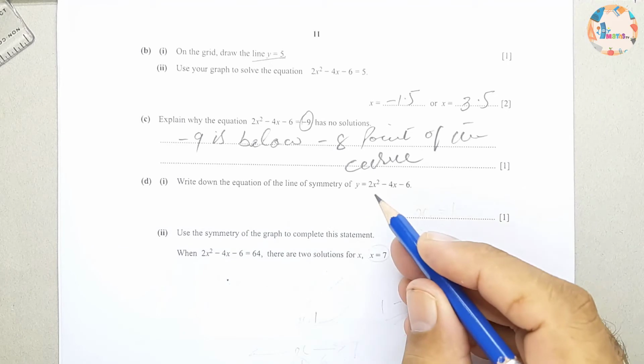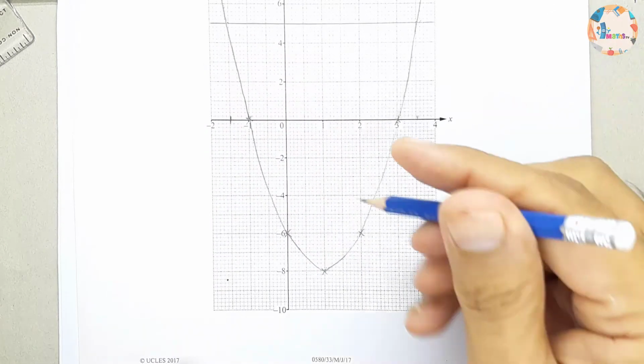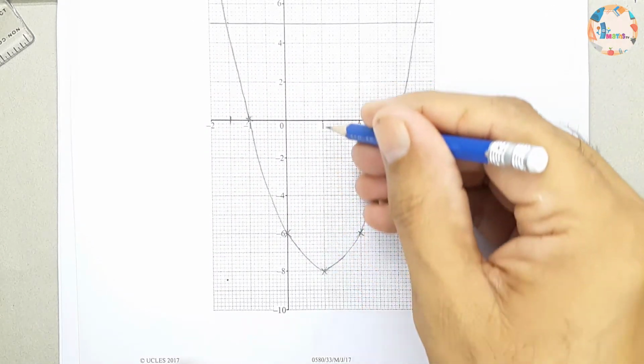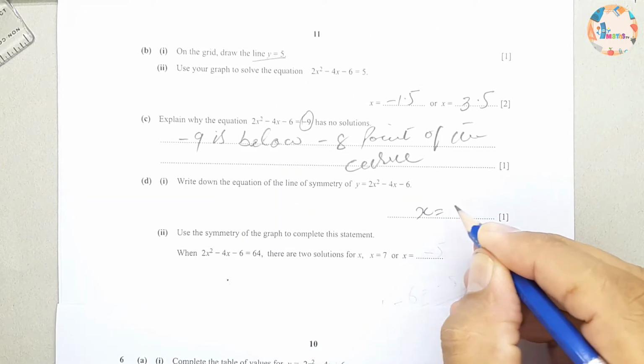D1, write down the equation of the line of symmetry. So if we check this graph, this is the line of symmetry. X is equal to 1 is the line of symmetry. So the curve is symmetric about this line, so we can write x is equal to 1.